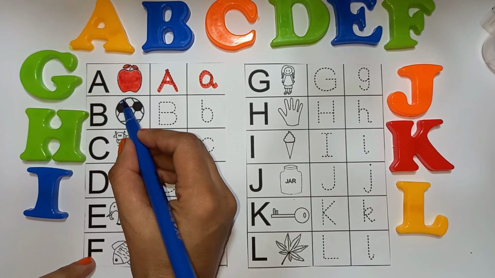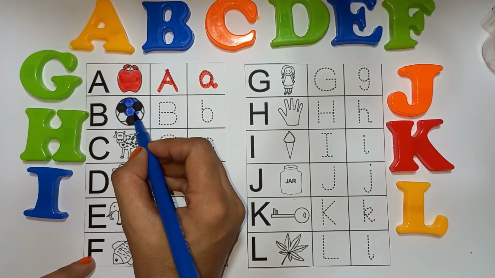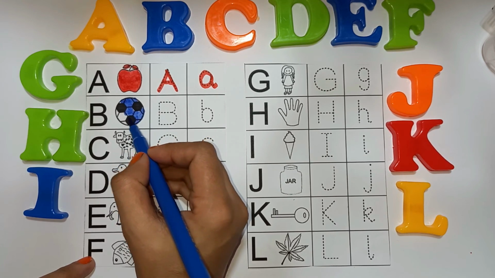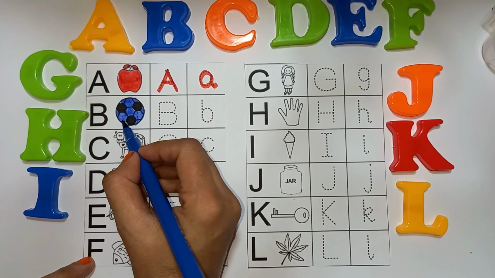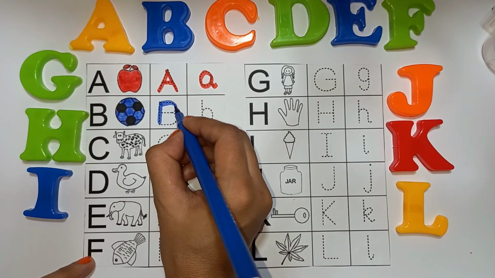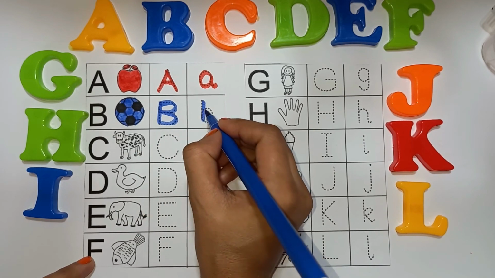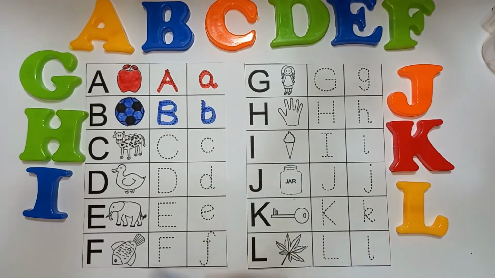B. Blue color. B is for ball. B is for ball.